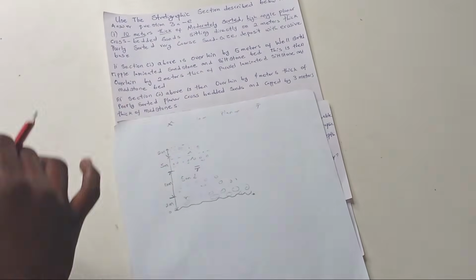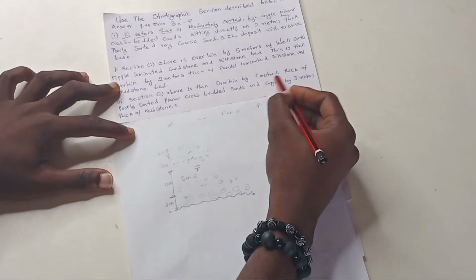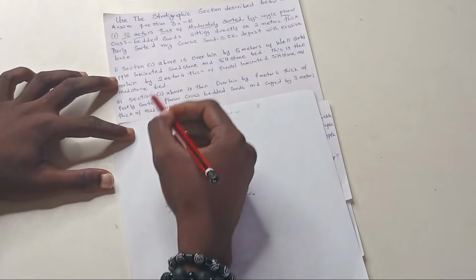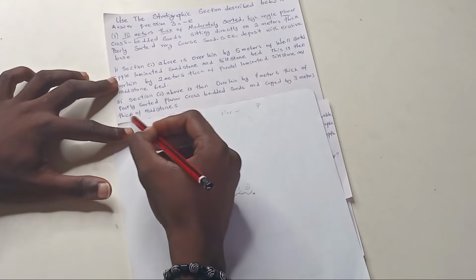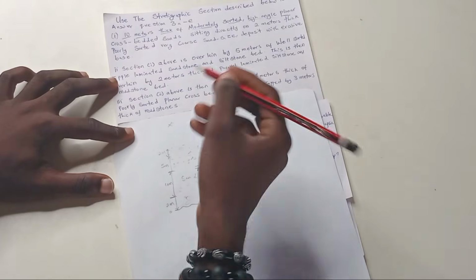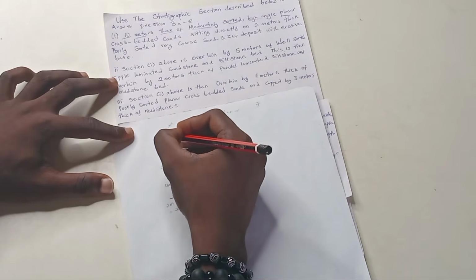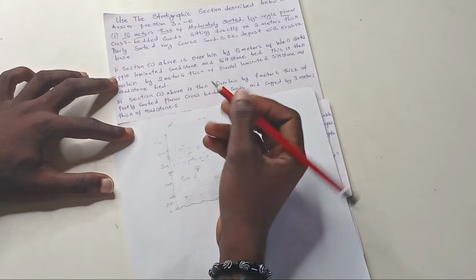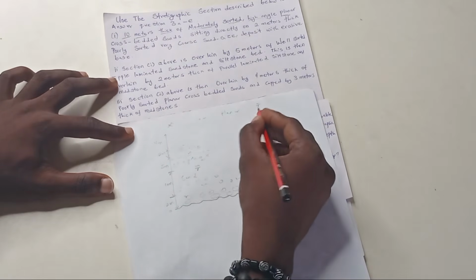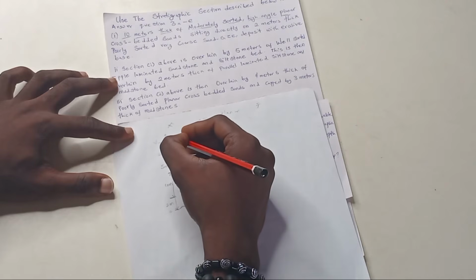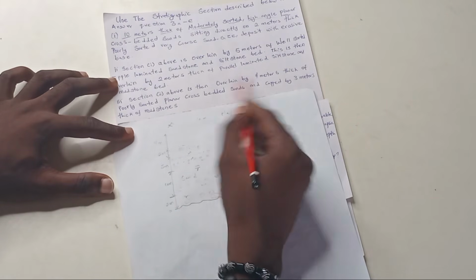Now section 3. They say section 2 above is then overlain by 4 meters thick of poorly sorted planar cross-bedded sand and capped by 3 meters thick of mudstones. On top of this, they say 4 meters, and they now mention planar again. Poorly sorted means they have scattered grains, different kinds of grains inside it, big and small.